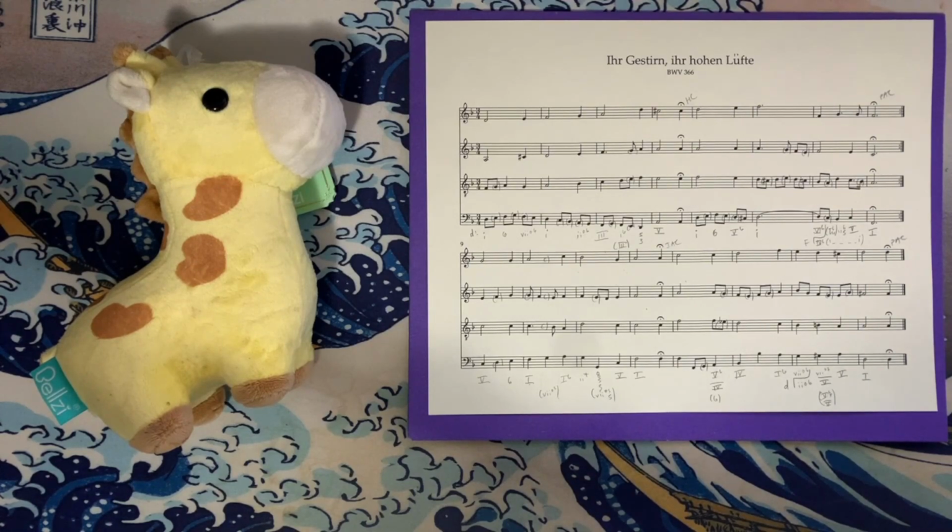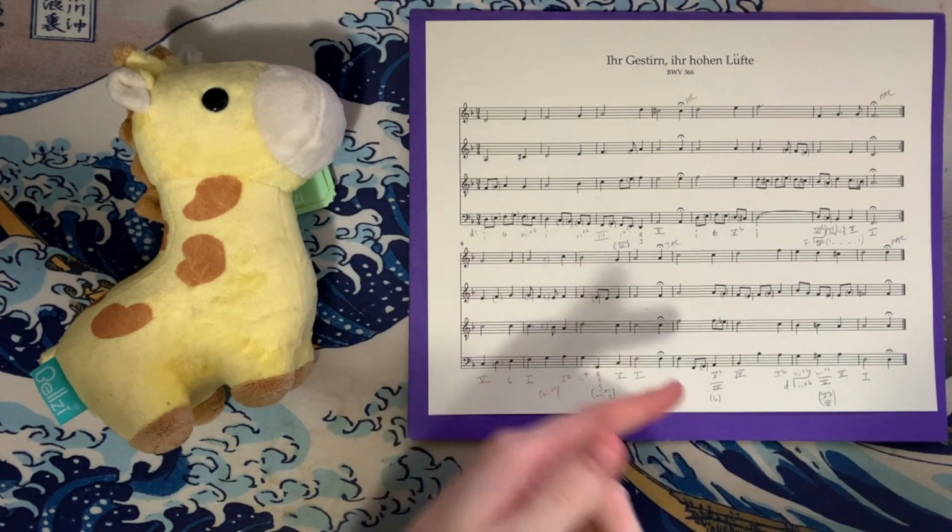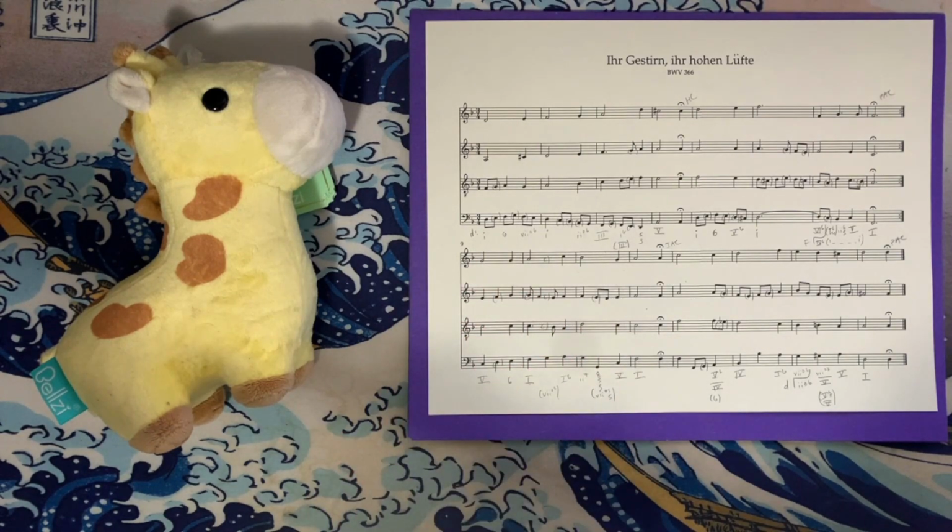Really just a quaint chorale, easy harmony to analyze. It's a short chorale, and it's also in 3/4, which typically speaking means that the analysis is shorter because each measure has 75% of the content that a chorale in common time usually has.